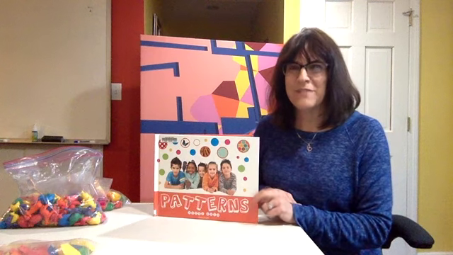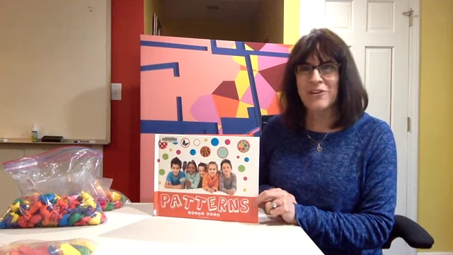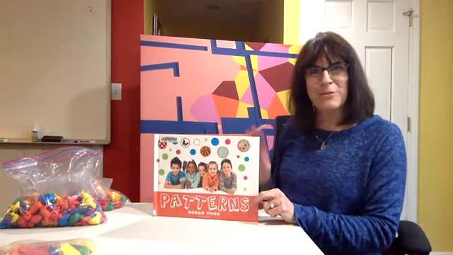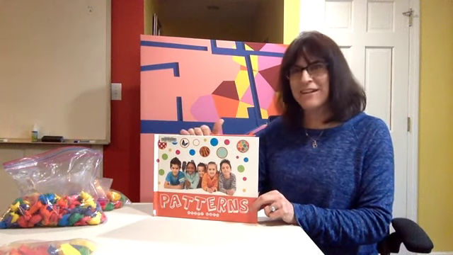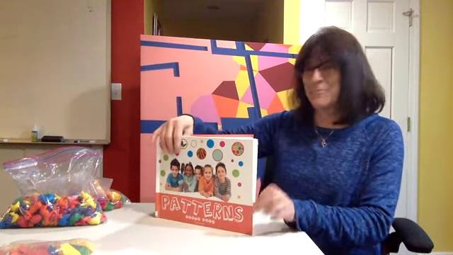For the second part of today's lesson, we're going to take a look at patterns. There's lots of ways we can explore patterns. I have a book we'll look at together, and then we'll take some time to explore patterns together.